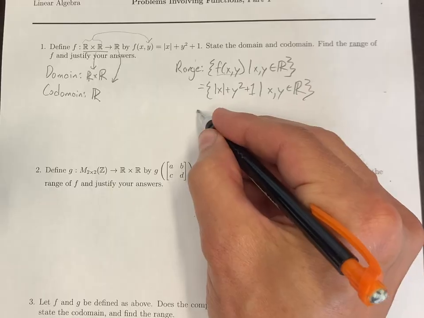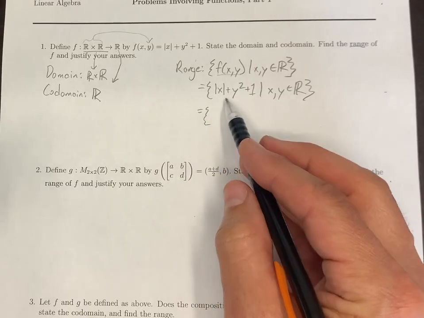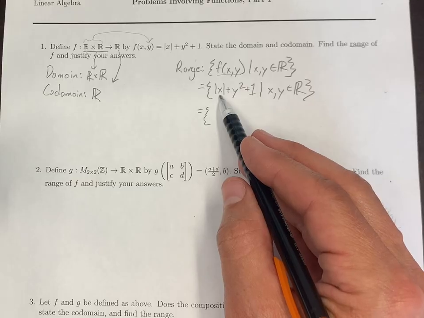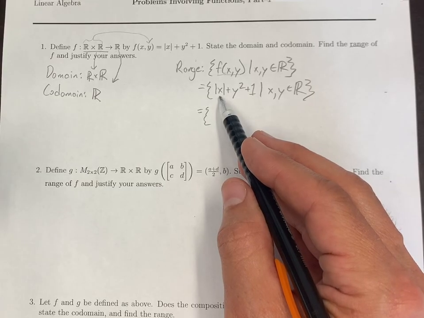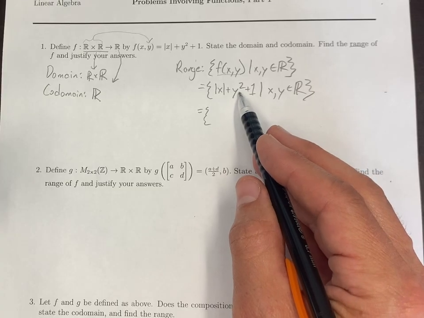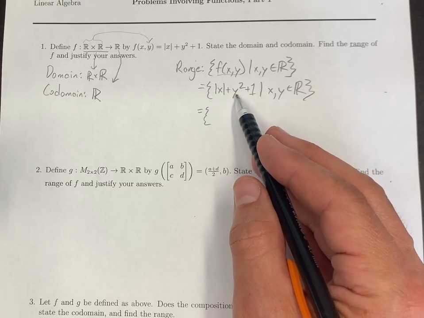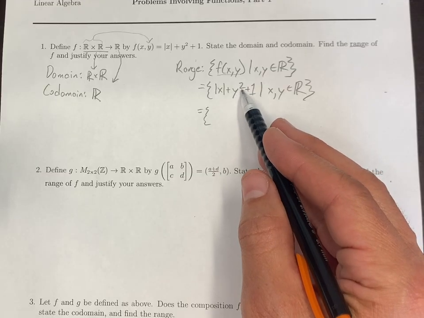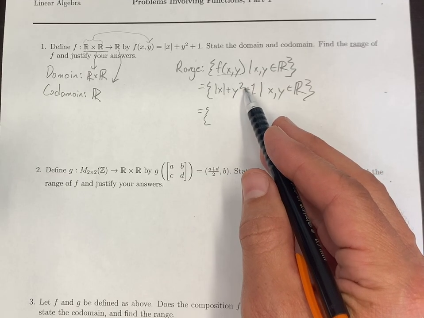Now I have to think about this, okay? What is this? Well, the absolute value of any real number is a non-negative real number, right? The square of a real number, you'll never get a negative real number, but you can get any positive real number and you can get 0.